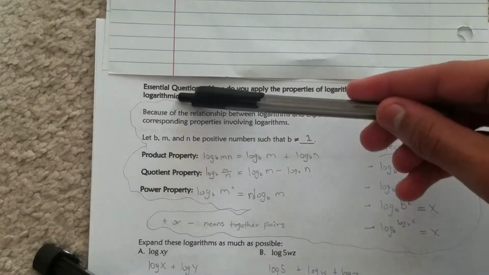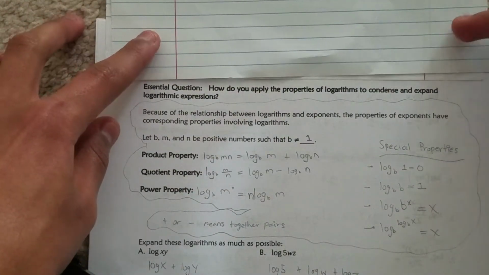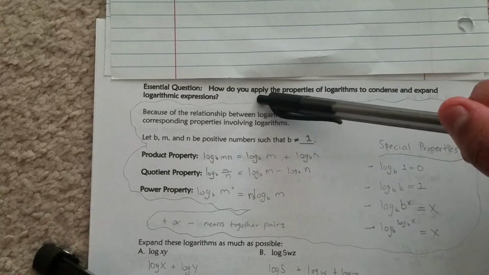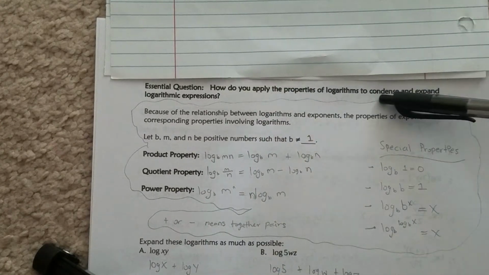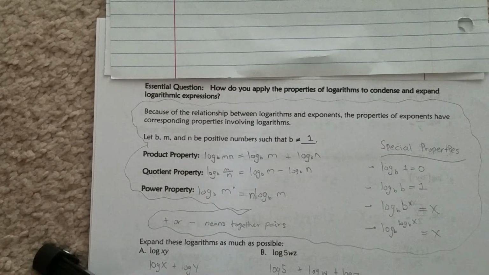So our essential question, what we're going to be asking here, very simple. It's how do you apply the properties of logarithms to condense and expand logarithmic expressions? So you can use the properties that I will be giving you to expand and to condense logarithmic expressions.